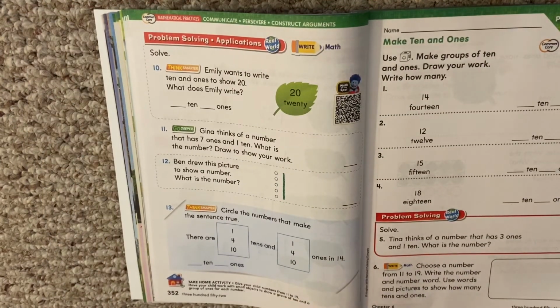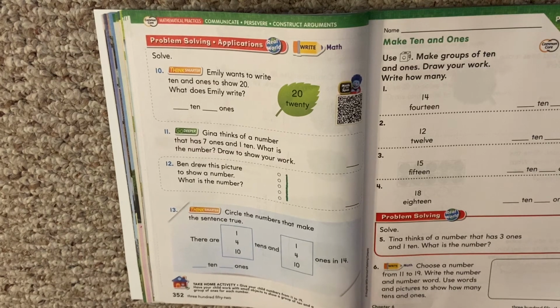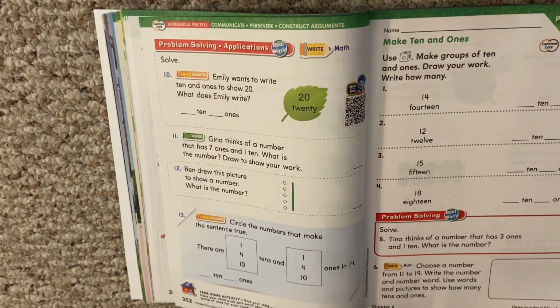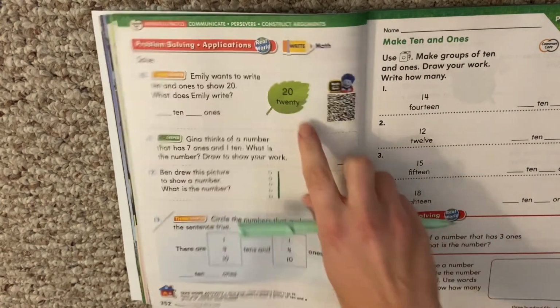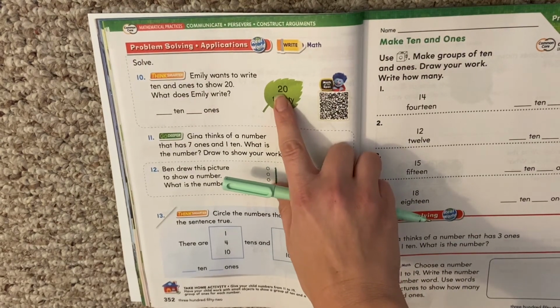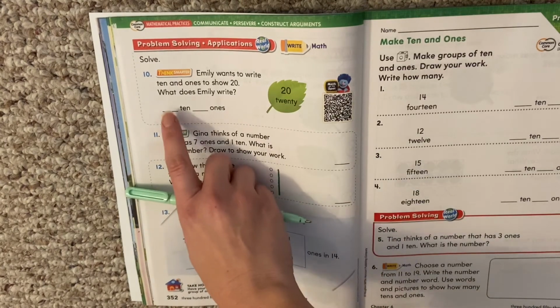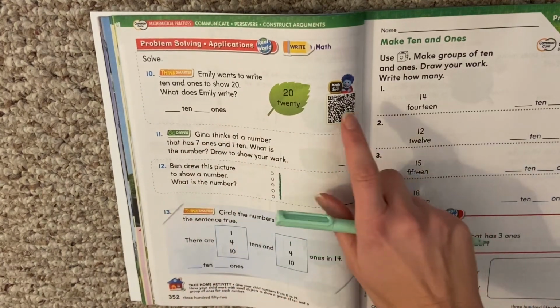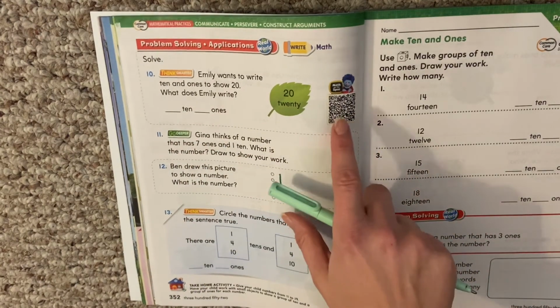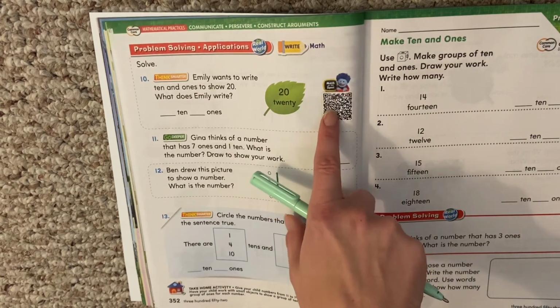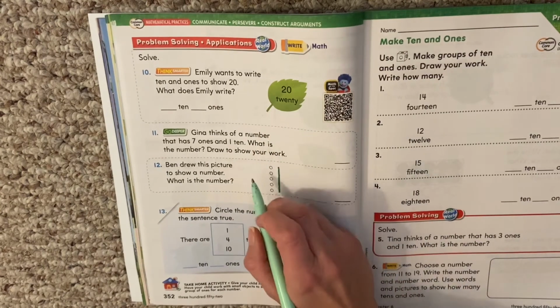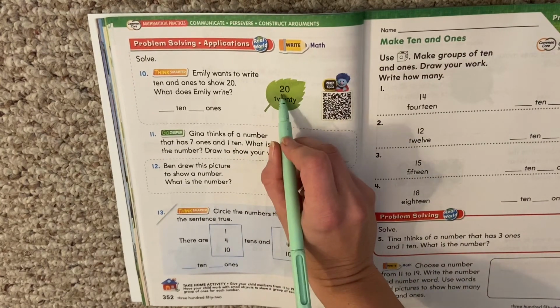All right, Emily wants to write 10s and ones to show 20. What does Emily write? Okay, so here's the number 20 that she wants to write, how many 10s and how many ones. This is a Math on the Spot video, so if you want to check that out, you can watch this as well. So for the number 20, let's think about how we write it.